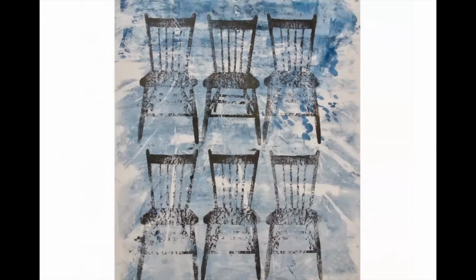You can use your icon stamp to print repeating patterns on bigger pieces of cloth. I painted the blue paint on first, dried it, and then printed the chairs over top. Air dry the ink for at least a day and then iron between Teflon sheets or parchment paper to heat set, depending on the directions for the product that you've chosen.